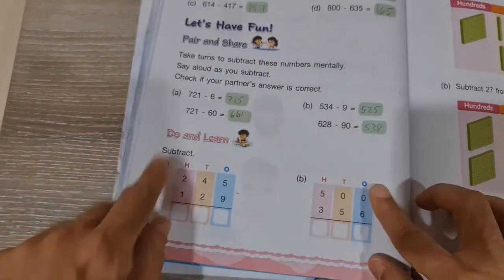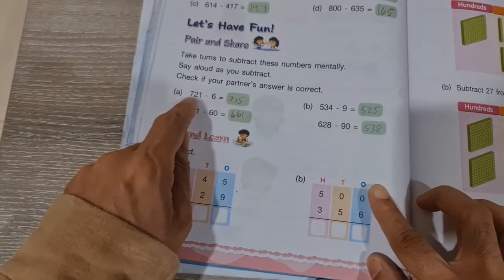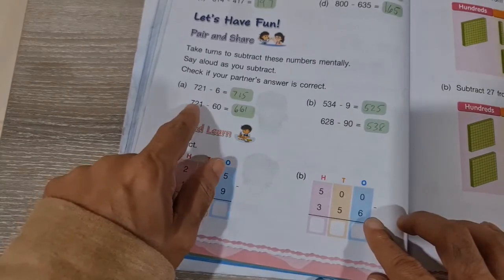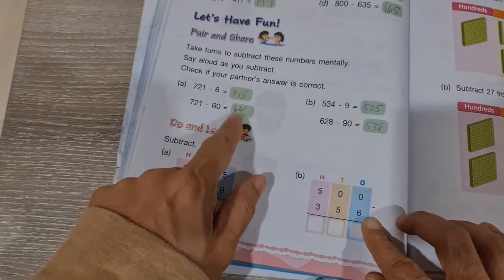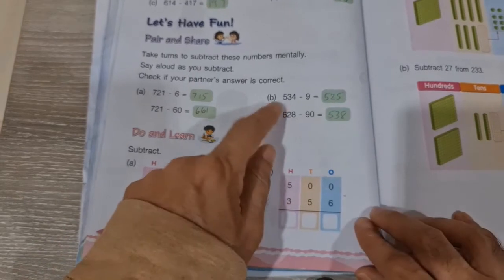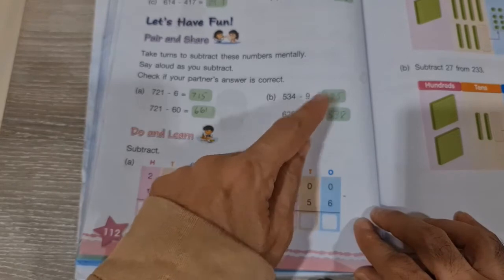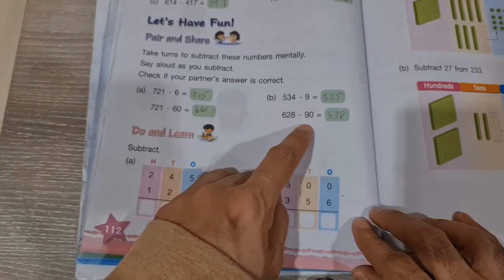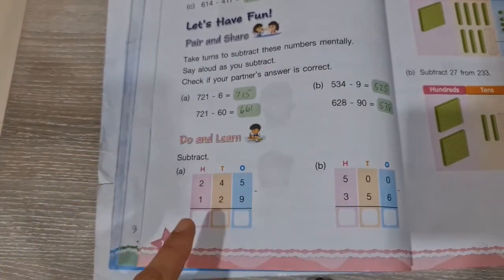Now we can write the answer here. Letter A, the answer is 721 minus 6 is 715. 721 minus 60 will give you 661. And for letter B, 534 minus 9 is 525. And the last one, 628 minus 90 is 538. Now, we finished with this one. We can go to this one.